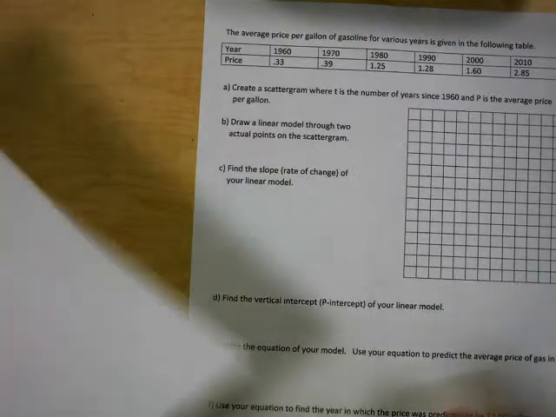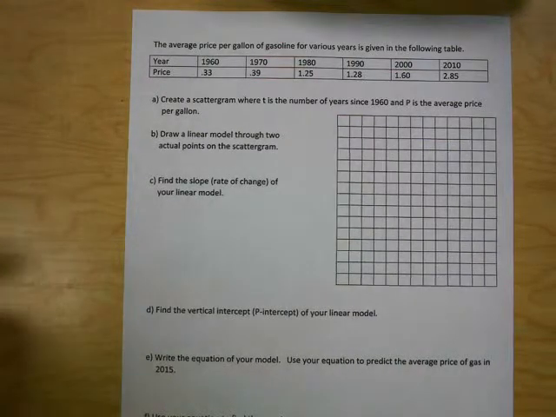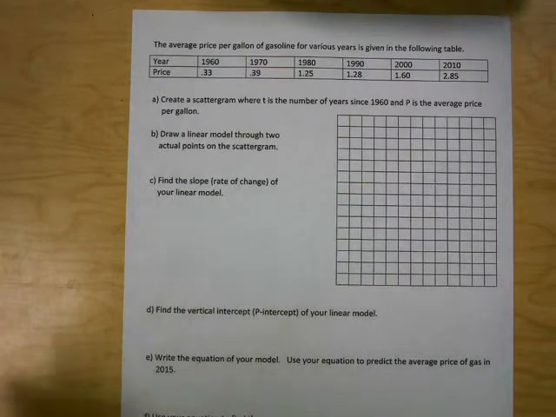with the scattergrams. Okay, so suppose we're given this example where we're given the average price of gas per gallon of gasoline for various years. So we started in 1960, it was 33 cents a gallon. Those were the days, huh? And then 1970 were 39 cents a gallon, and so on. Okay, and what we're going to do is, in part A, create a scattergram where T is the number of years since 1960 and P is the average price per gallon.